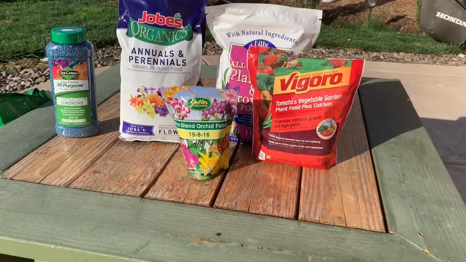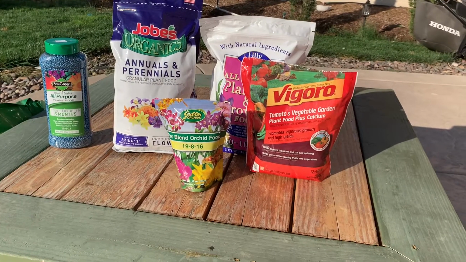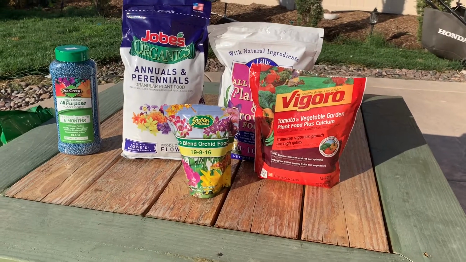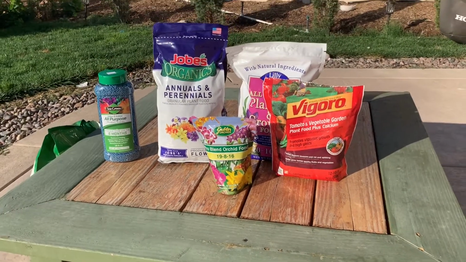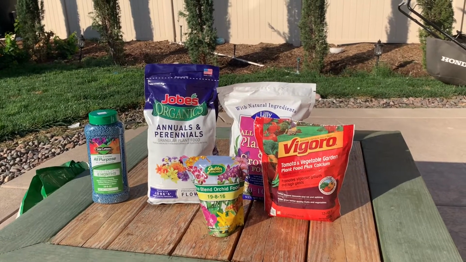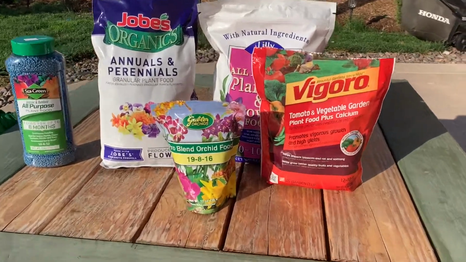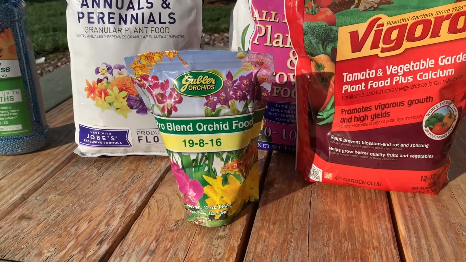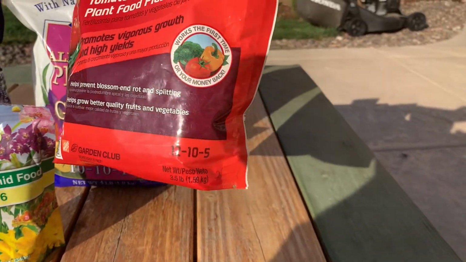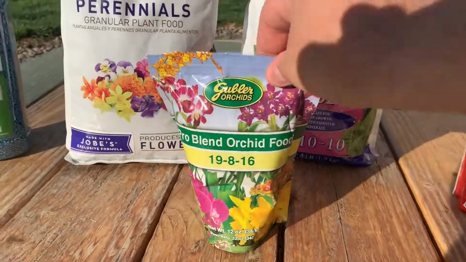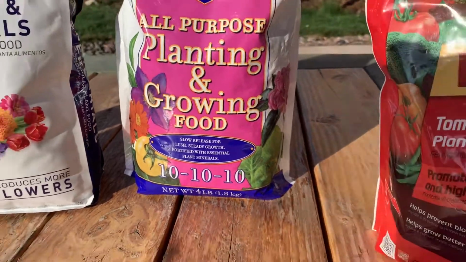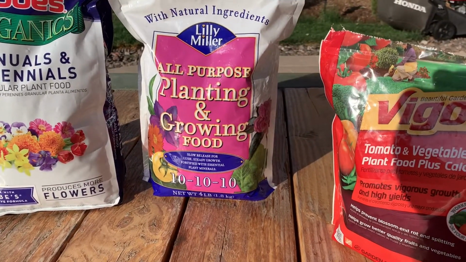All the other stuff in the fertilizers are going to be binders and additives to help dilute the fertilizer and make it more spreadable so you can apply it to your plants and so on. Of all of these fertilizers here, every single one of them is going to be a little bit different. We see the one in the front, which is a 19-8-16. Then I have this Vigoro vegetable fertilizer, that is a 12-10-5. I have an all-purpose plant food, which is a 10-10-10. You can also find 16-16-16.